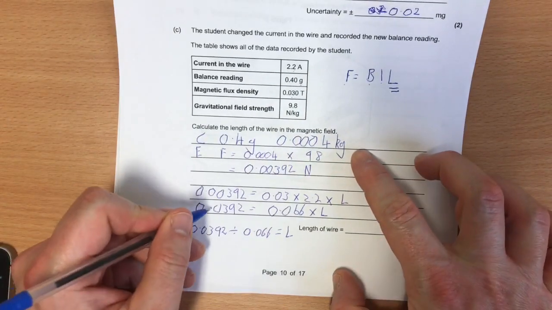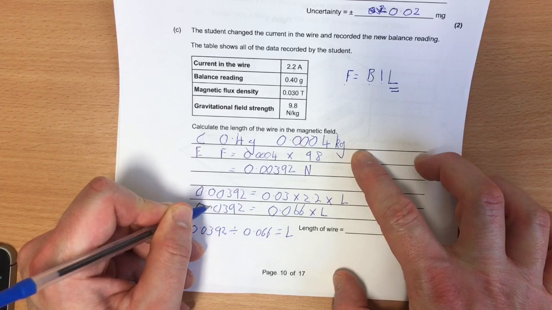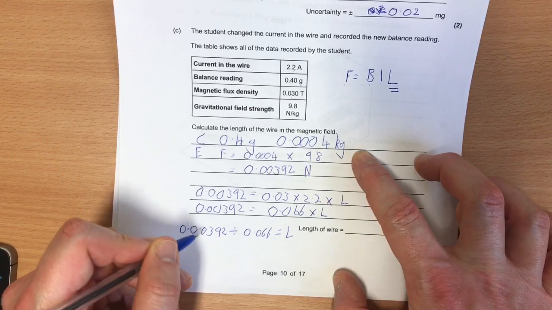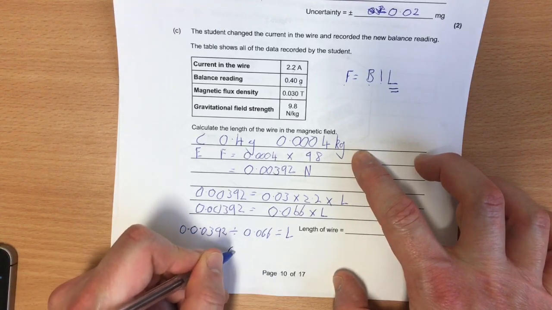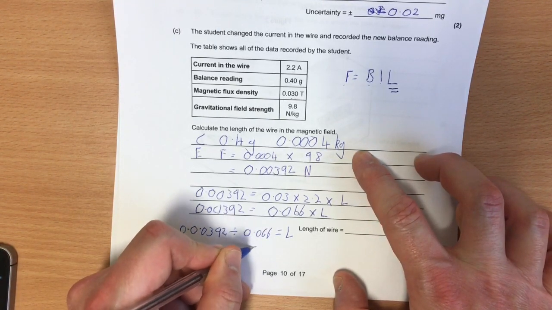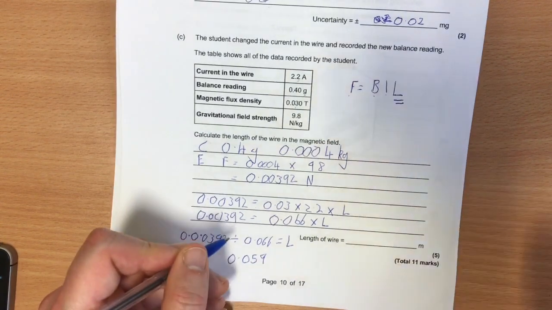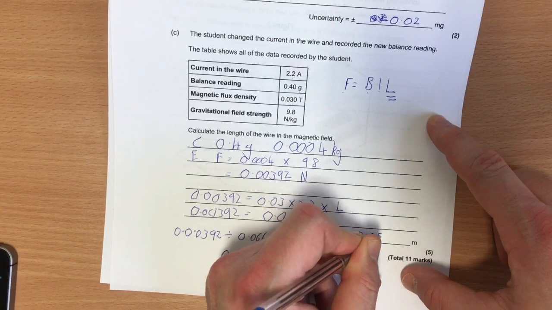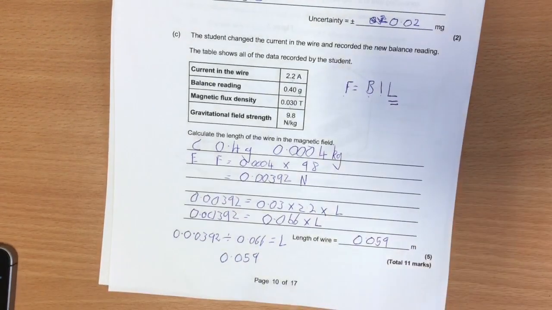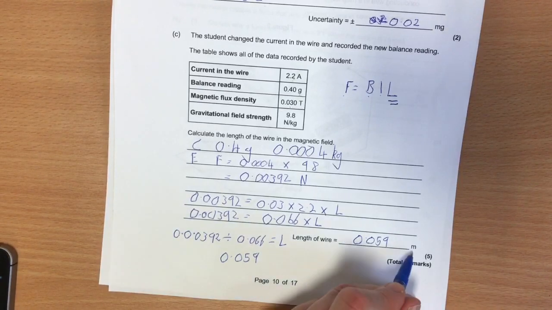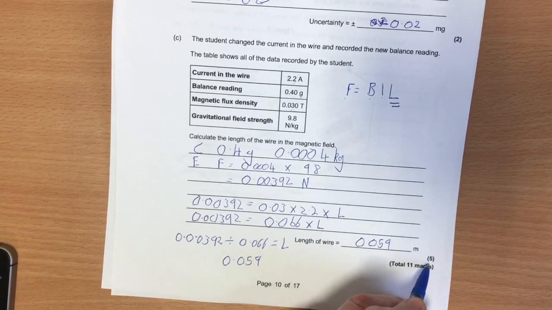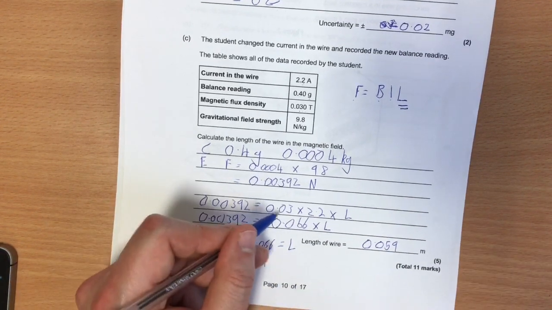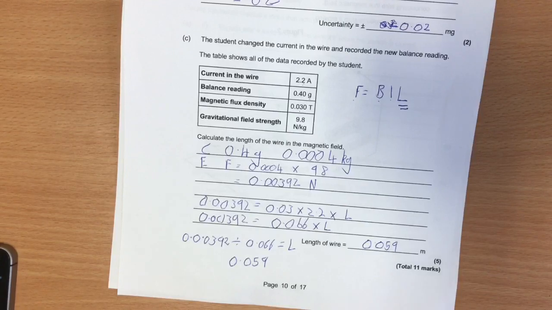I missed a zero out here, look. 0.00. And this gives us 0.059. Golly. So the length of the wire is 0.059 meters. And there's 5 marks for that calculation, because you had to calculate the force first, and then you've had to calculate the length of the wire.